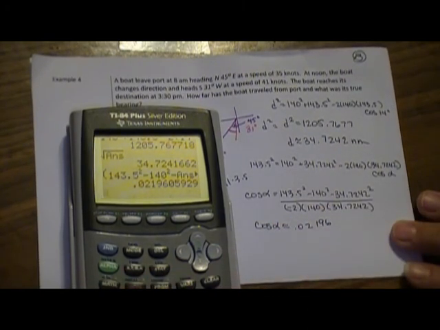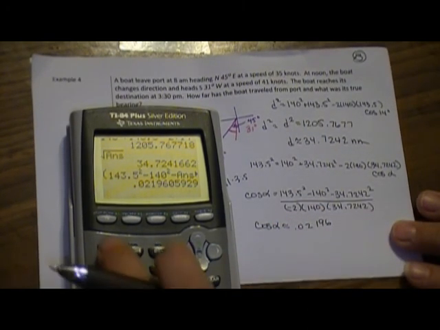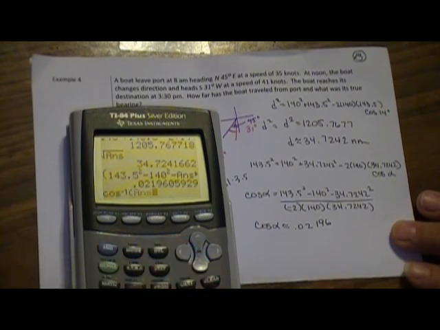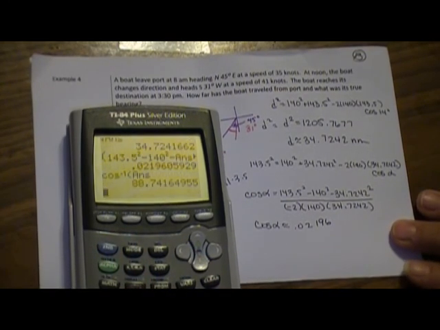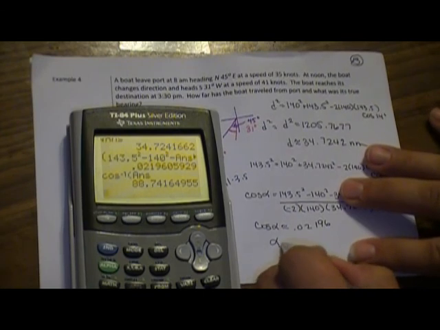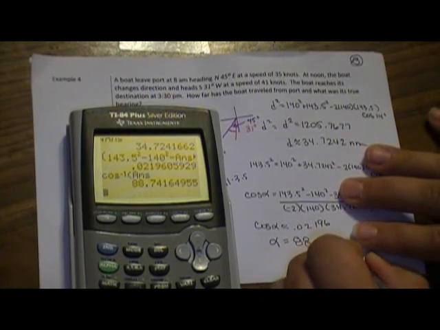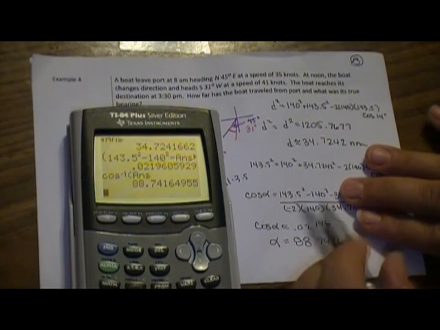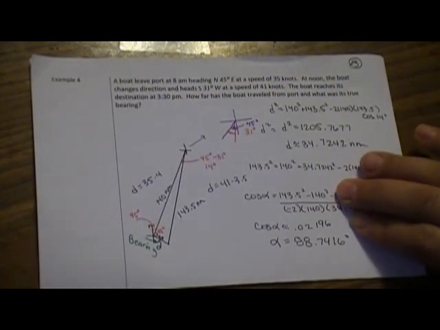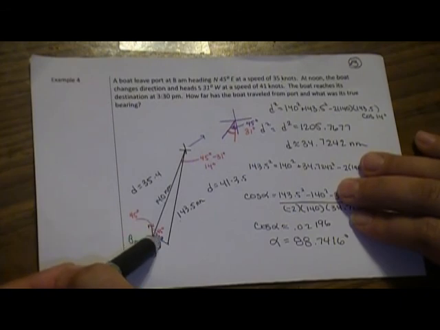Well, we're still going to do our inverse, so it doesn't matter if we round right now. Second cosine, our answer, and that gives me that alpha is 88.7416 degrees. Okay, so that's the angle on the inside of the triangle.